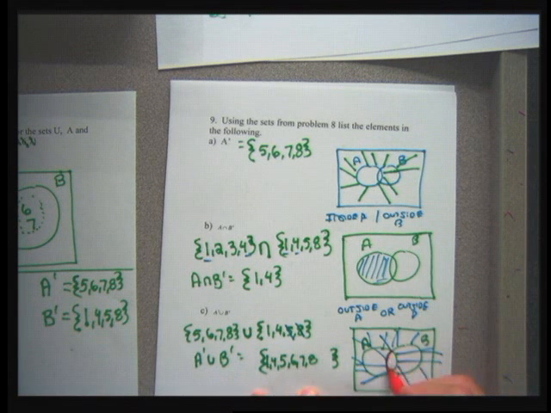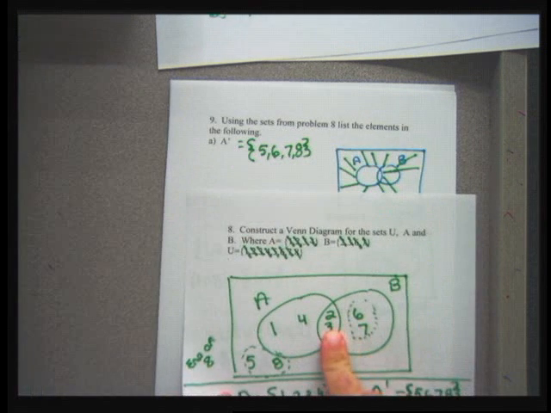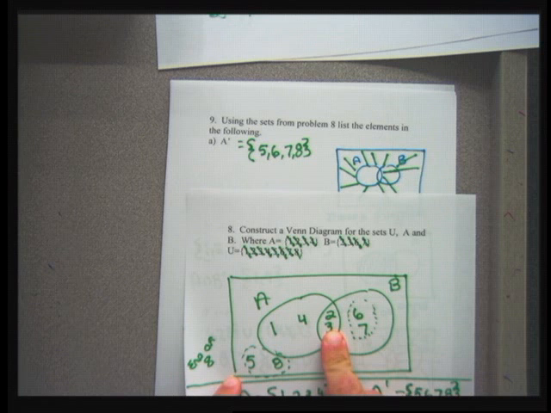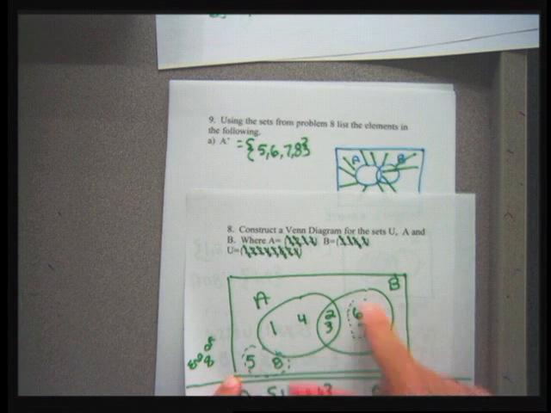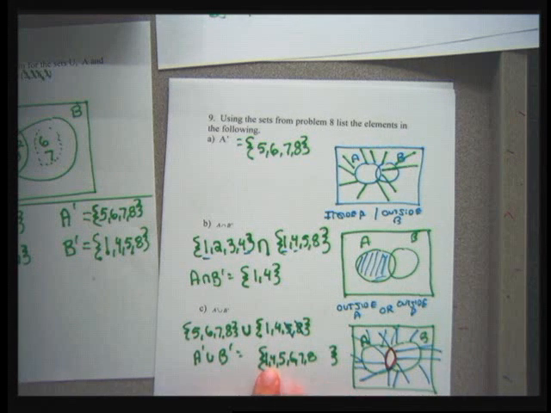This region of the graph is the only region that isn't outside the A or outside the B. It's the only region that's both inside A and B simultaneously. So what I'm going to have is everything but any number that's in that region. The numbers that are in that region are 2 and 3. So the numbers that are either outside the A or outside the B or outside both are 1, 4, 5, 6, 7, and 8. Everything but 2 and 3. If you look at my answer, the only thing in the universe my answer is missing is 2 and 3.